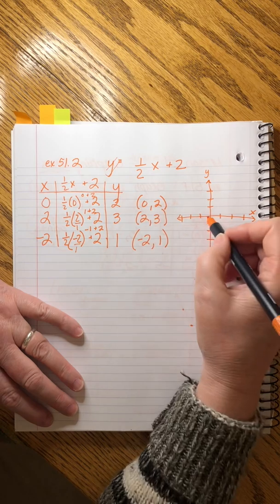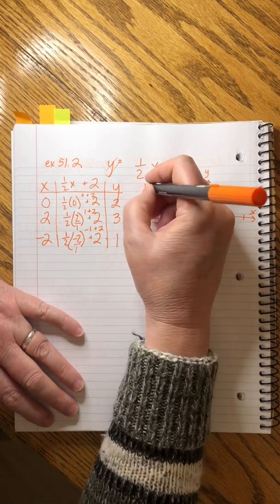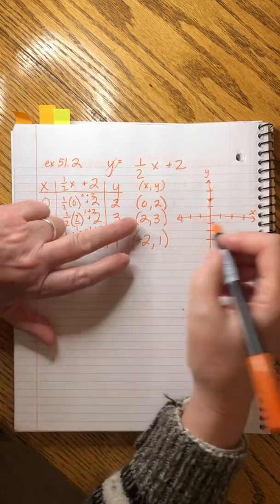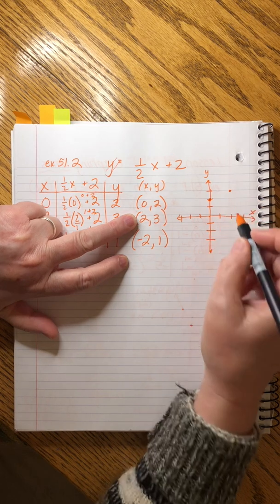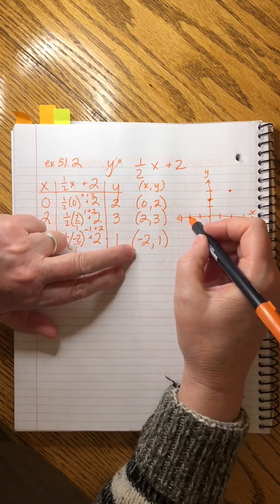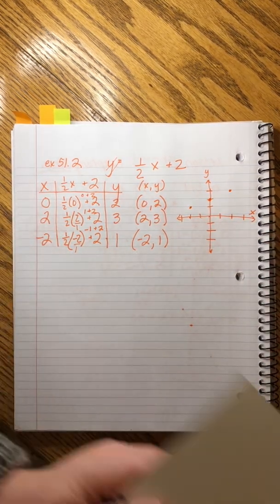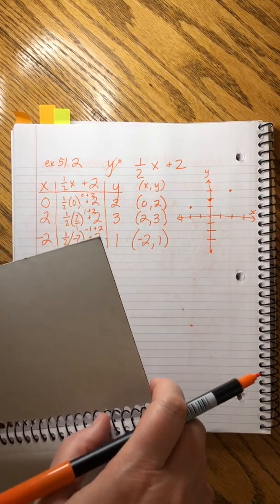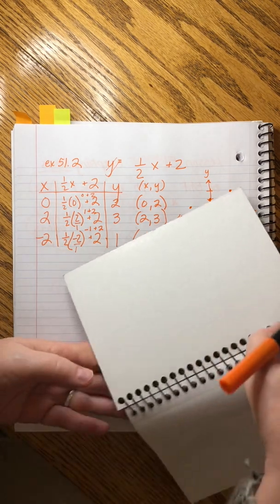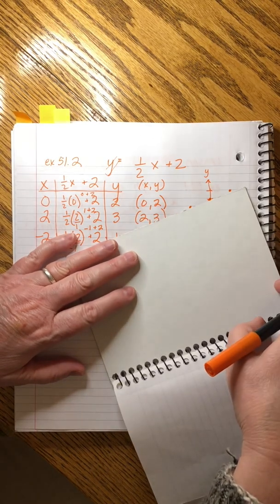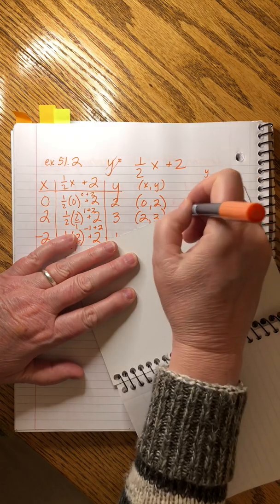Okay, 0, 2. Remember, this is always x and y. 2 and 3. And then -2 and 1. Aha! So this one kind of goes through like this. Okay?